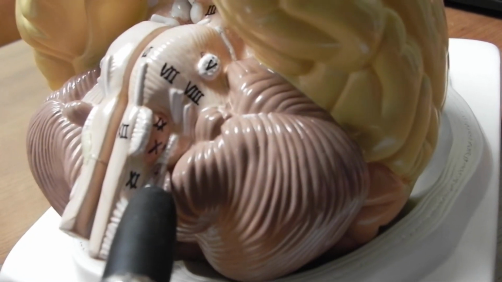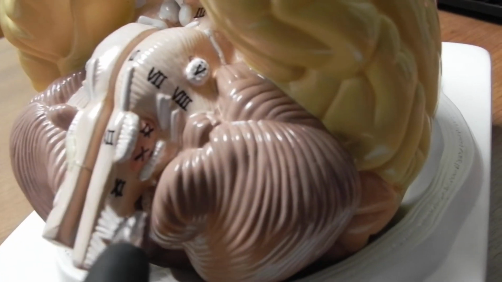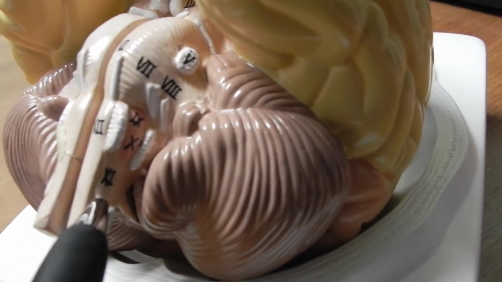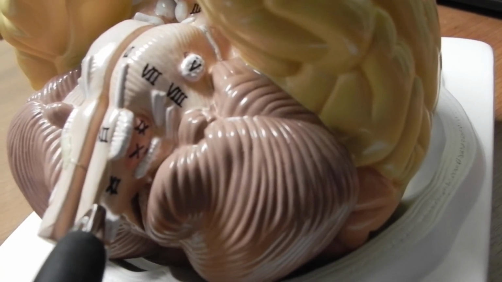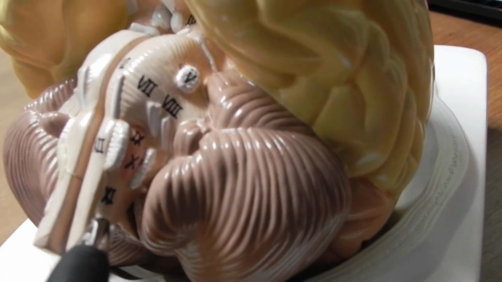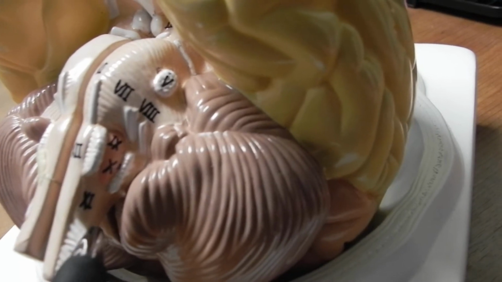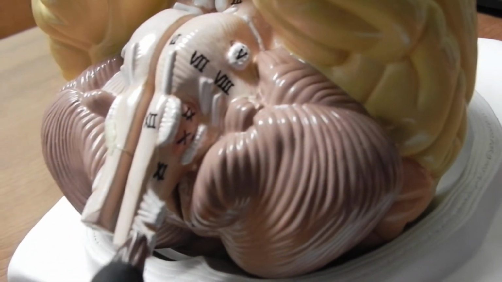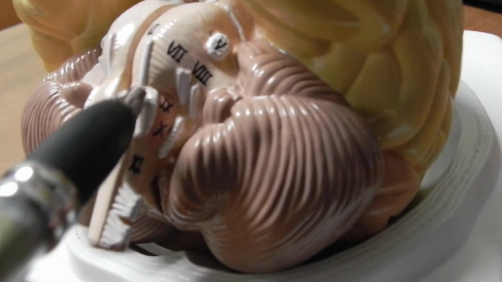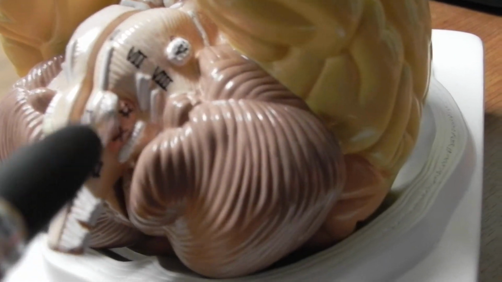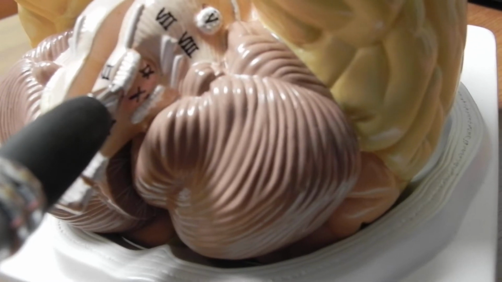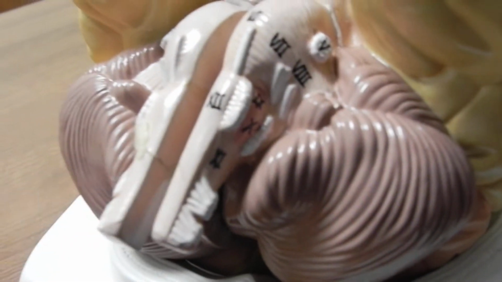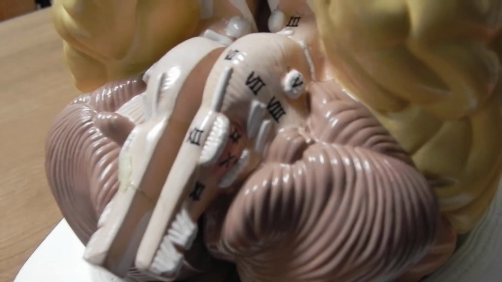Then you have cranial nerve number 11, your accessory, which is found right here. This is your accessory nerve down here. Sitting on top of the medulla oblongata is cranial nerve number 12, the hypoglossal nerve.